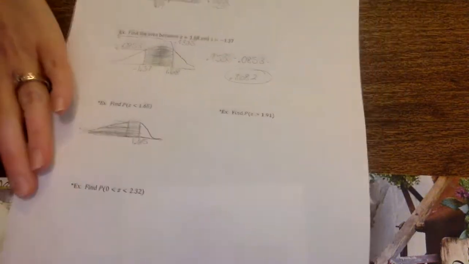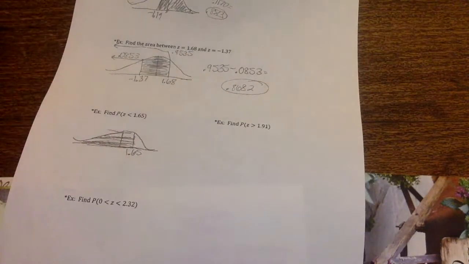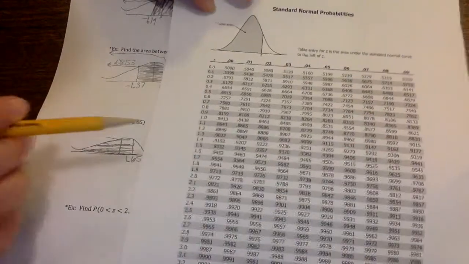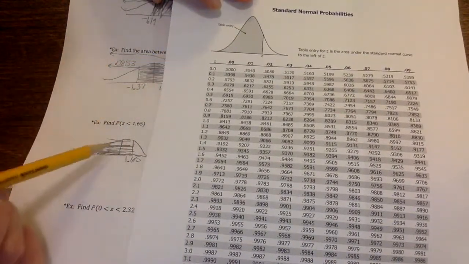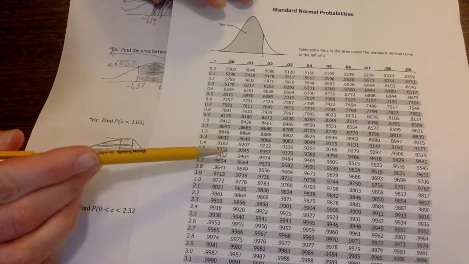Less than is to the left, so it looks like that. Okay, so again, when you go to look at your paper, 1.65, this picture that I drew right here matches this picture right here. Anytime it's asking to the left, it's exactly the number in the table. So 1.65, when you look that up, you get 95.05. So 95.05% is your final answer, 95.05.